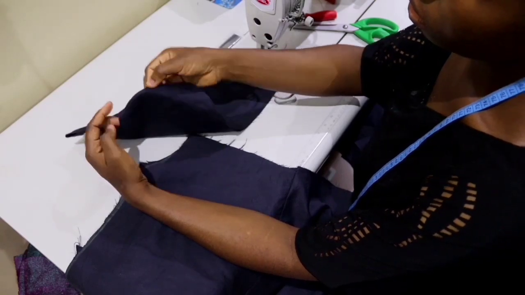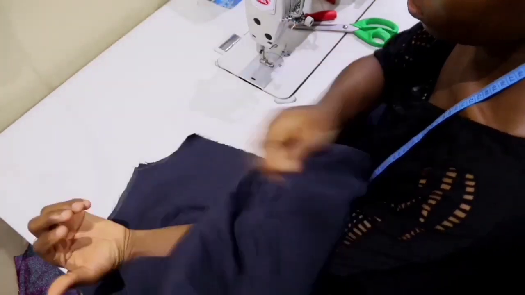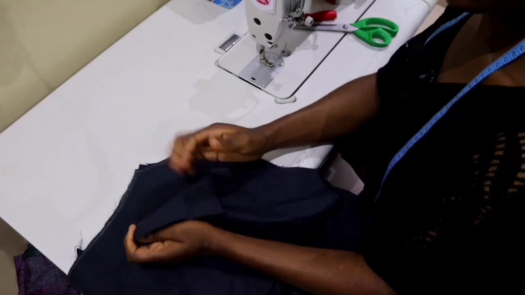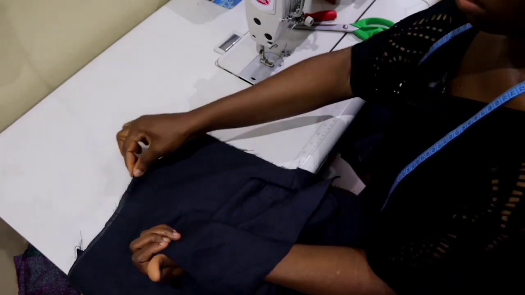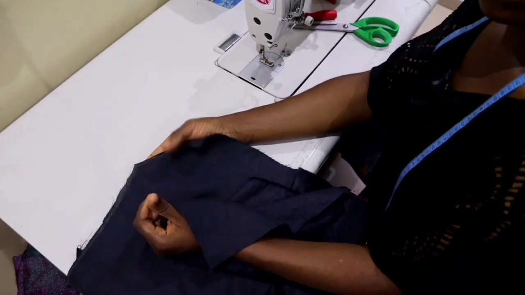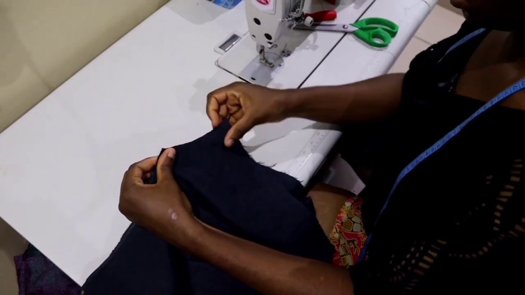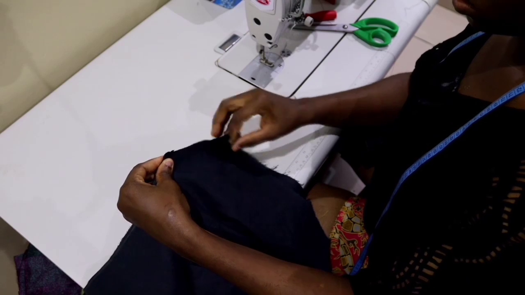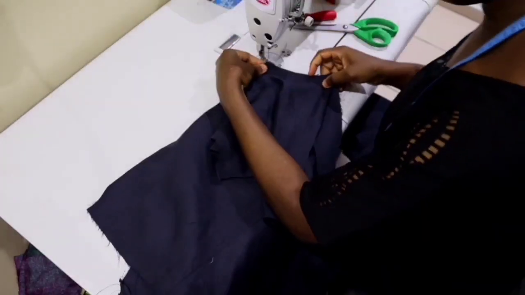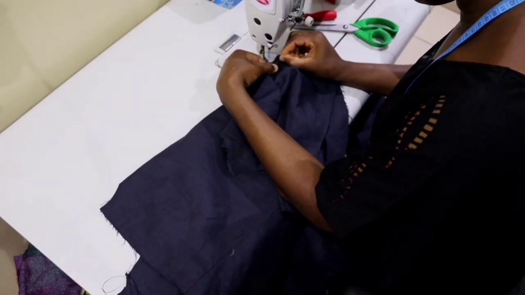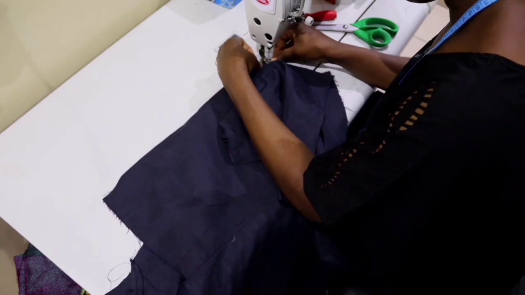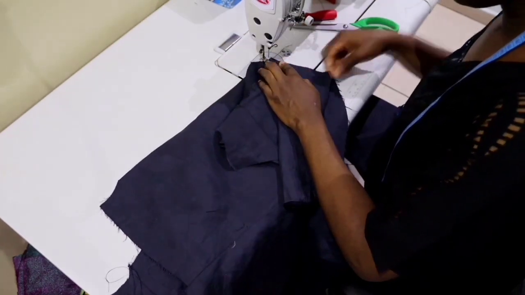So I'll match the right side of the sleeve to the right side of the front, and then I'm going to stitch them together on the armhole. I'm going to stitch with 1/2 inch seam allowance.